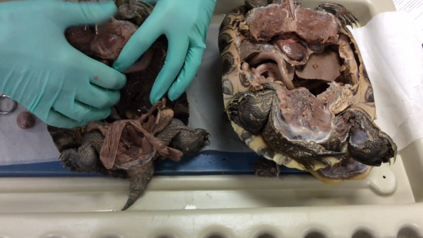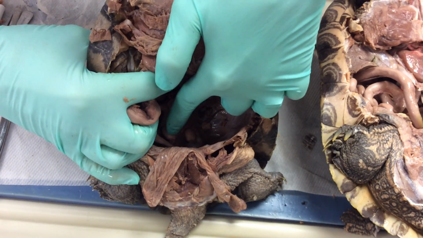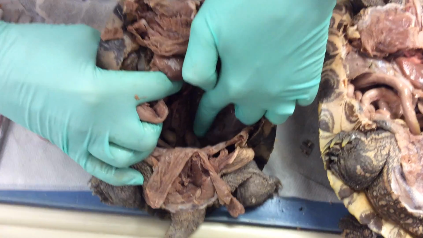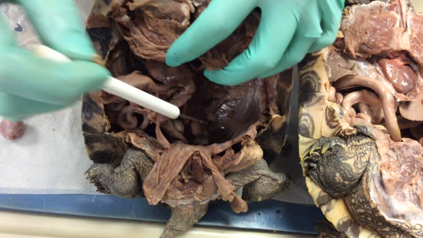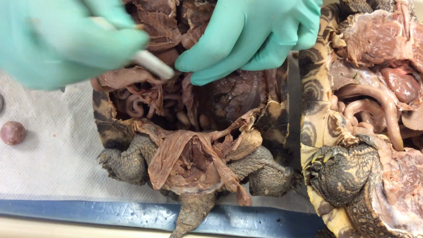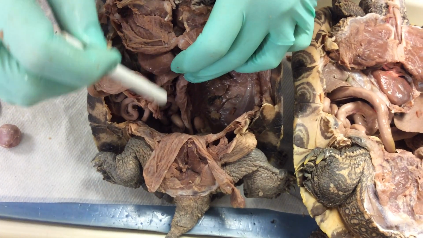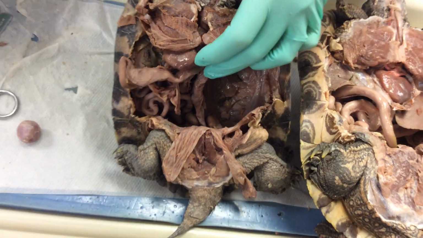Alright, so if we're looking inside, these two balls, those are actually the testes, and then this structure right next to it, those are going to be the kidneys. So we have the kidneys down here and the testes right here. And again, it happens on both sides. So this is the colon right here, testes, and kidneys directly behind it.